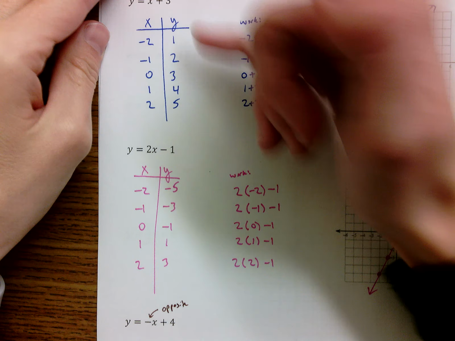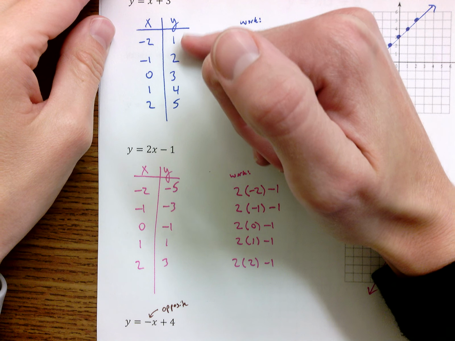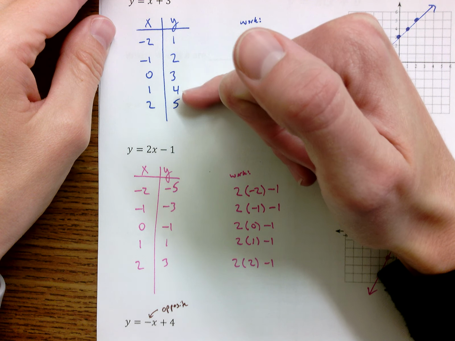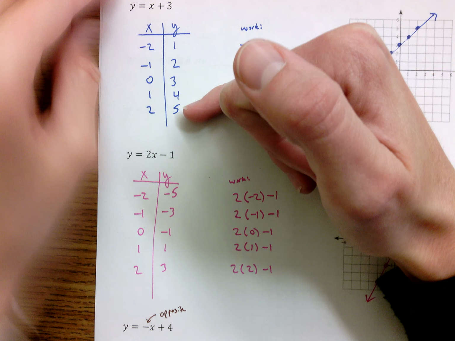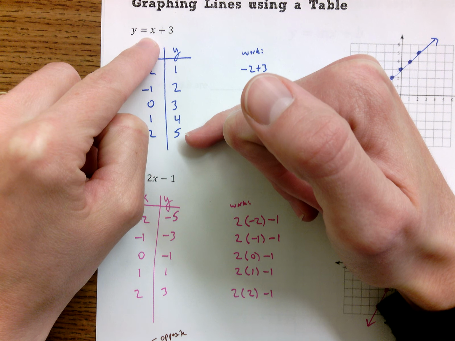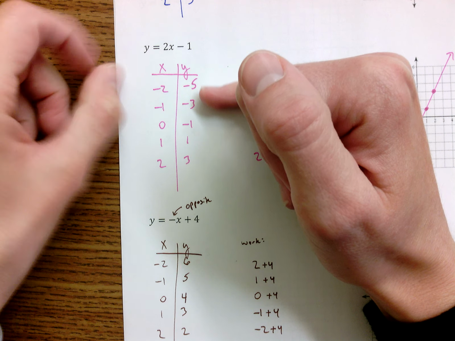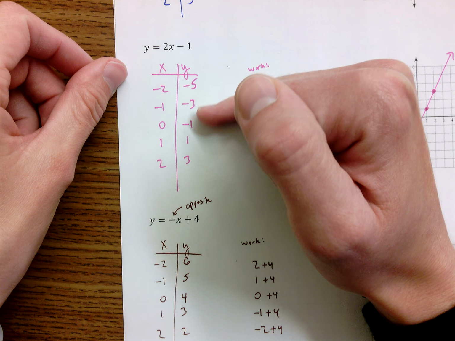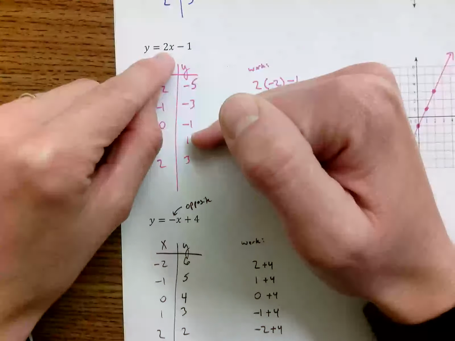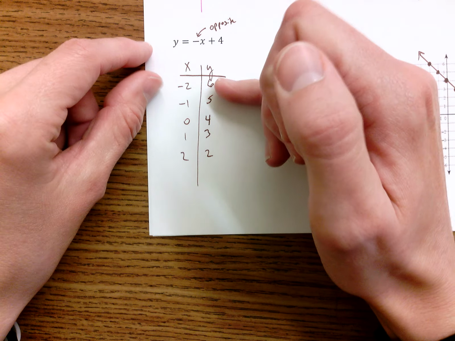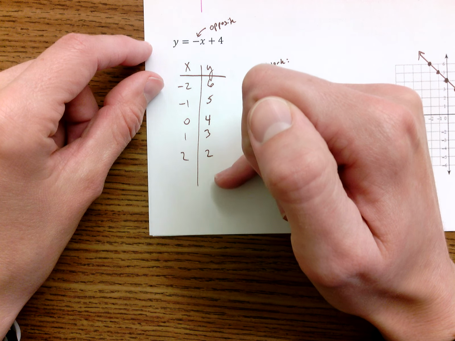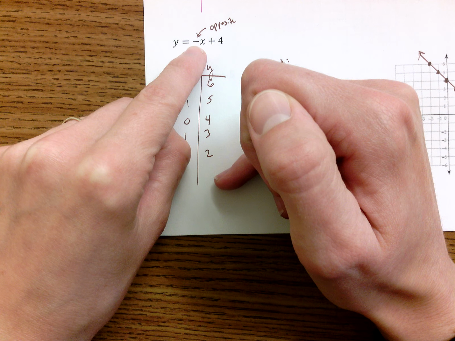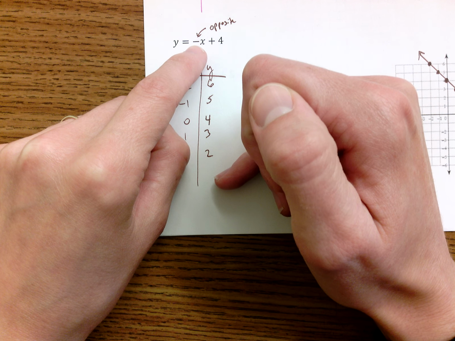So hopefully you noticed this when we were filling these out, but take a look at these numbers here. You notice how your y values are always going up by 1 here? And you notice how there's a little invisible 1 in front of the x there? And on this one, these numbers are all going up by 2, right? We're getting bigger numbers and they're going up by 2 each time. Well, you notice there's a 2 there? And on this guy, these numbers are getting smaller. They're going down by 1 each time. And you notice there's a negative 1 there, right? A little invisible 1, but it's a negative 1.